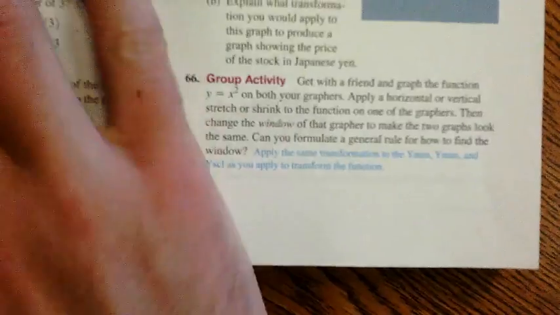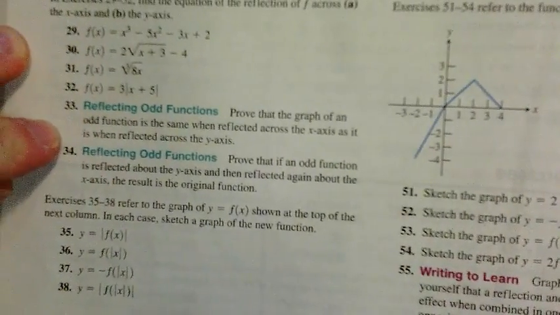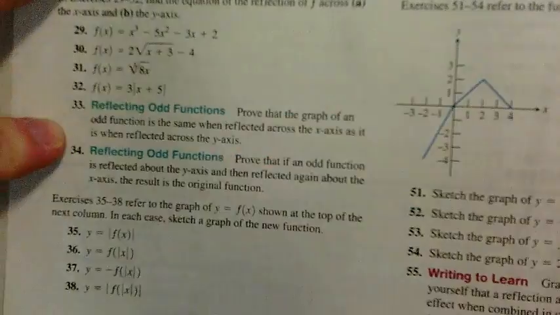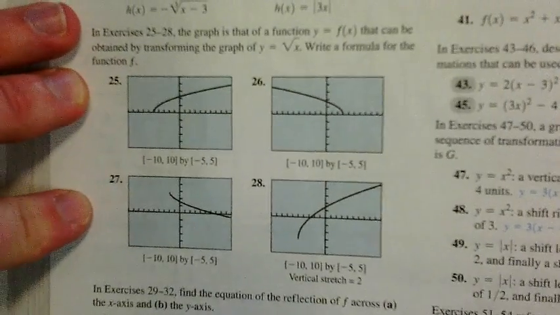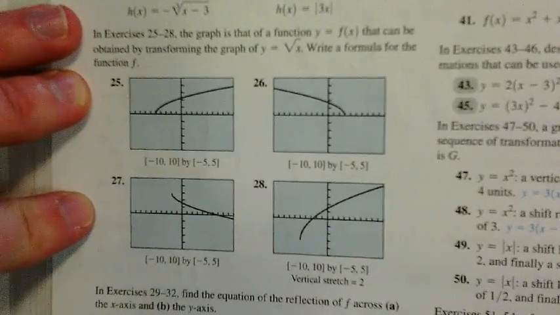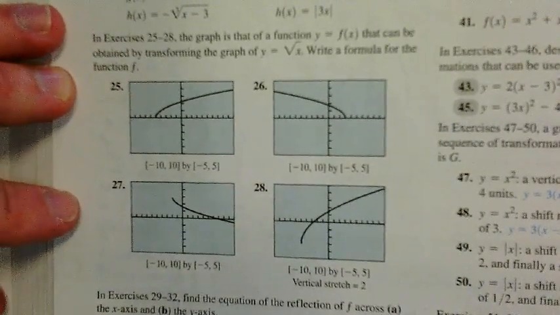I will say in the past I've given some of those other ones, like 17 through 20, but we never actually transform from one transform function to another. It wouldn't be too difficult to figure those out, but we've never really done that.